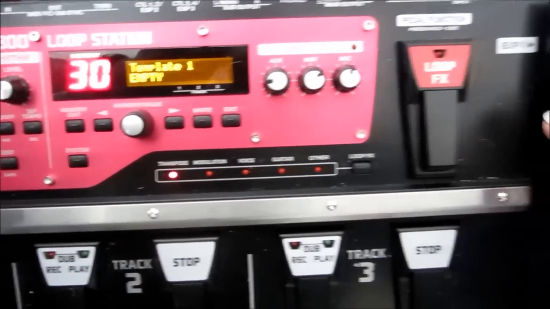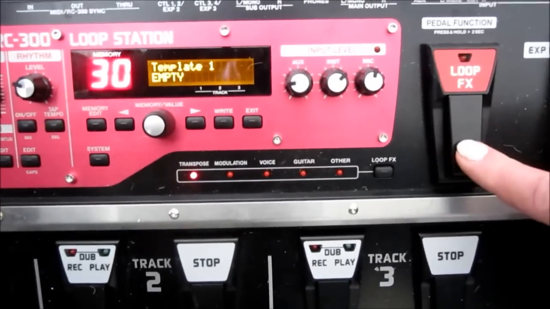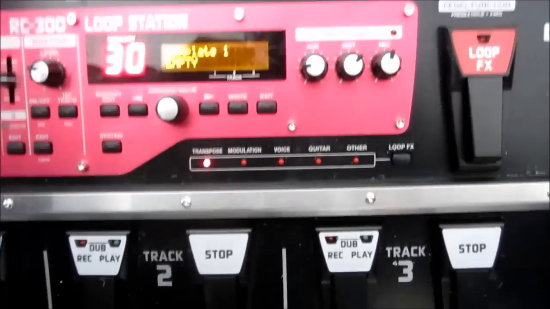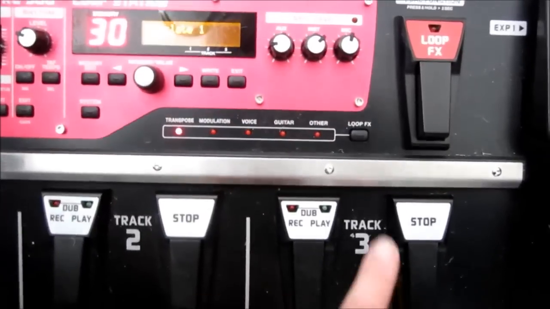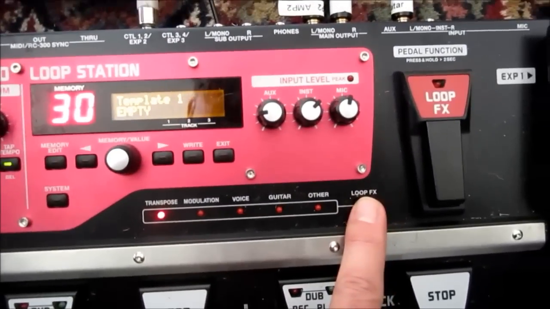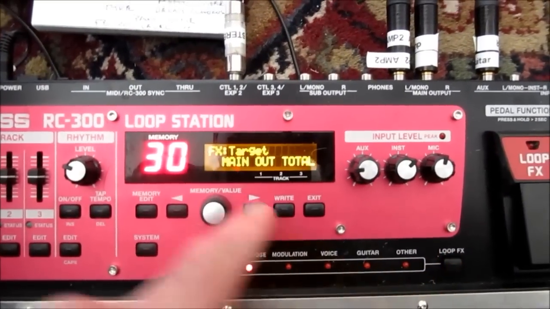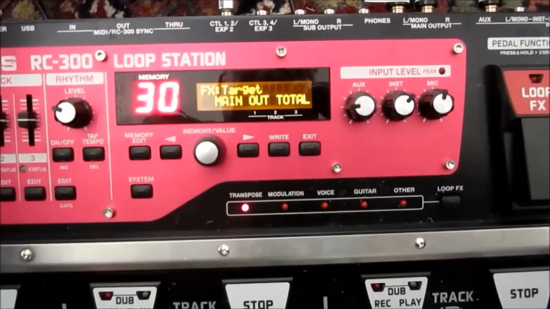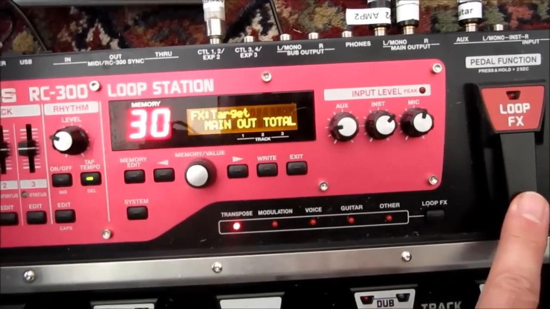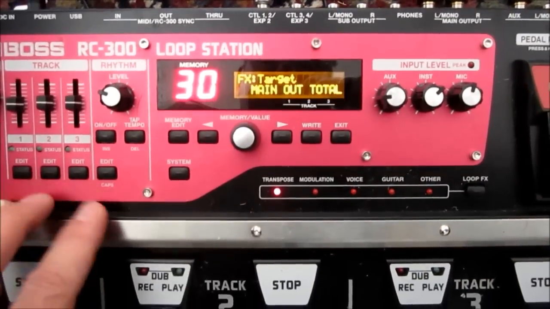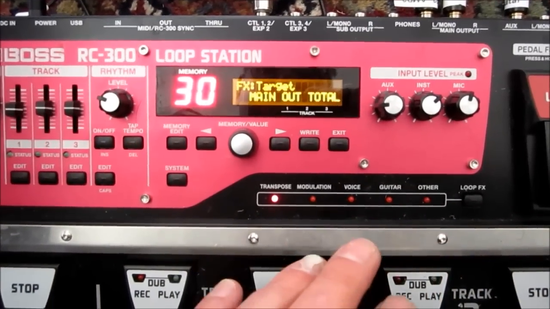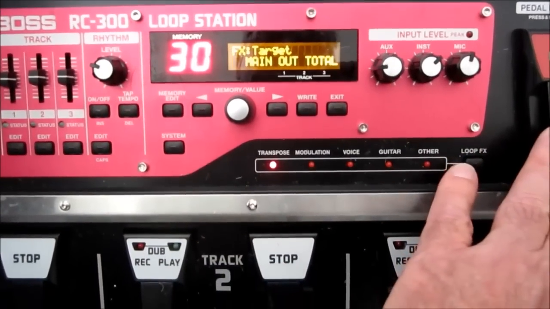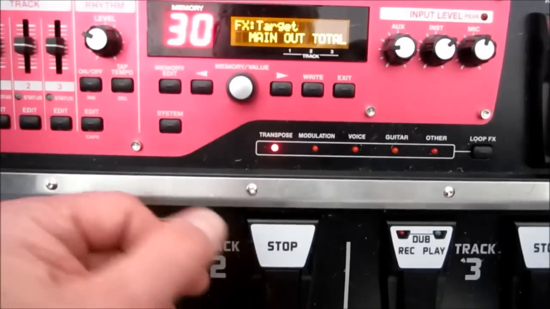So now we've got the big pedal set up as a volume pedal and the little pedal here set up to turn the effects off and on, but what we need is to select the effect that we want to turn off and on. So we come down here to the loop effects edit button, press that, and it says what is the target, main output total. Now what that means is that when we press this button here, this pedal, it would take whatever is playing out of the memory locations and run it through that effect. That's not what I want. What I want is for this to remain unfazed, and when I kick this in I want to change the effect that's being played live with my guitar.